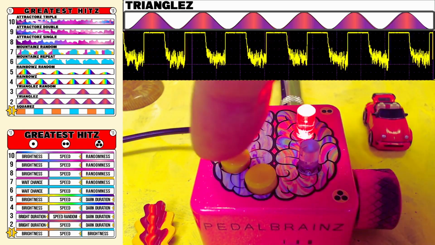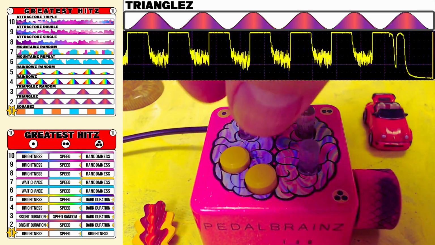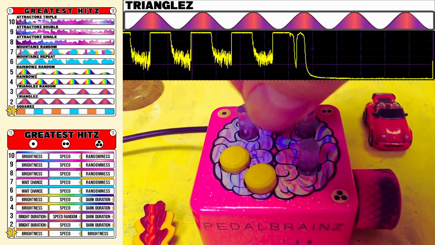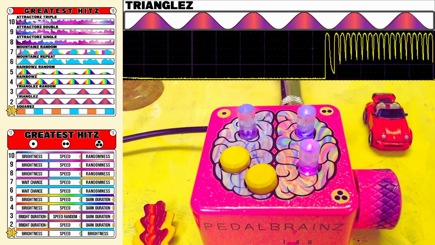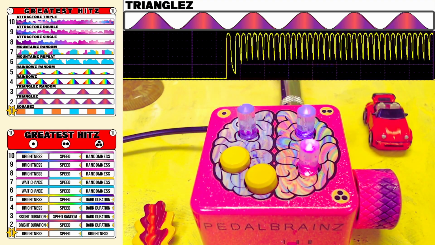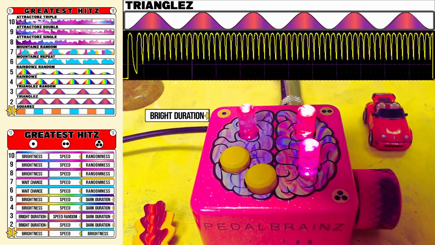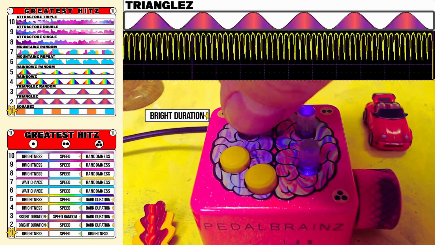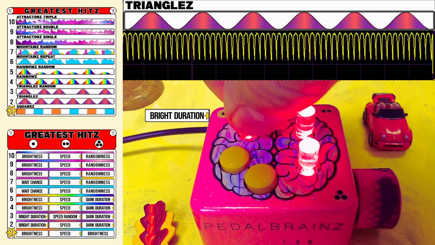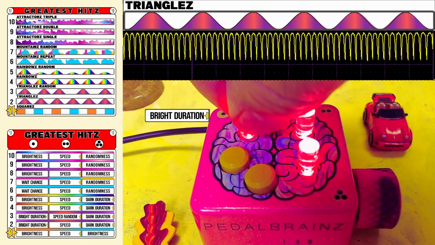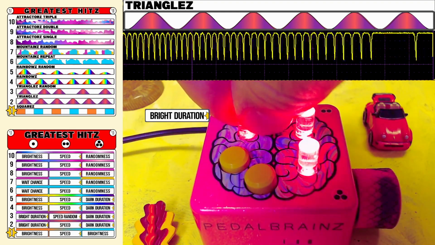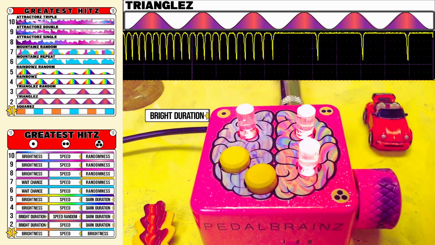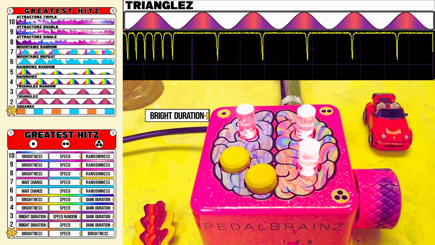Mode 2 is Trianglez mode. Knob 1 in Trianglez mode controls a duration that the light will stay lit when it reaches the top of its peak.